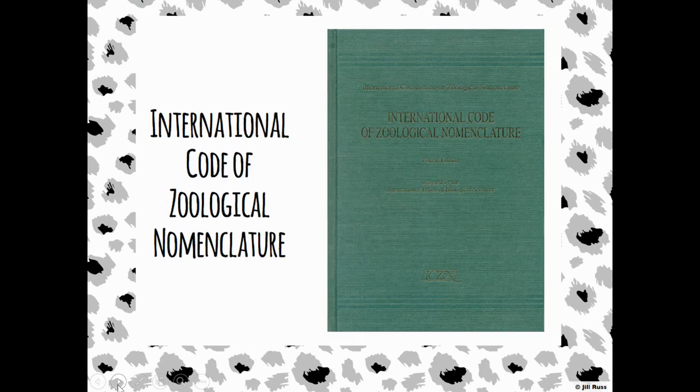All of the rules that the zoologists use to classify and categorize animals are written down in this book called the International Code of Zoological Nomenclature. Every living thing on earth can be classified. Think about that.